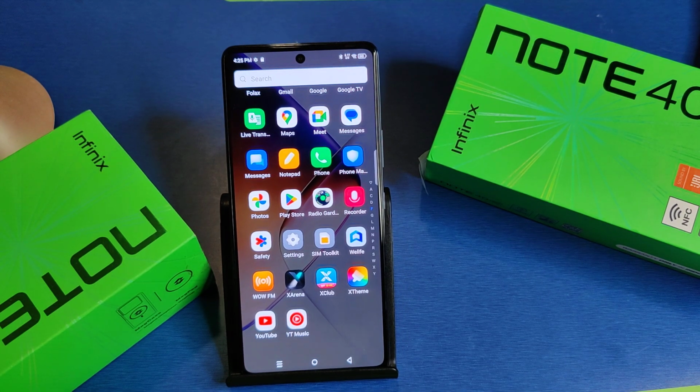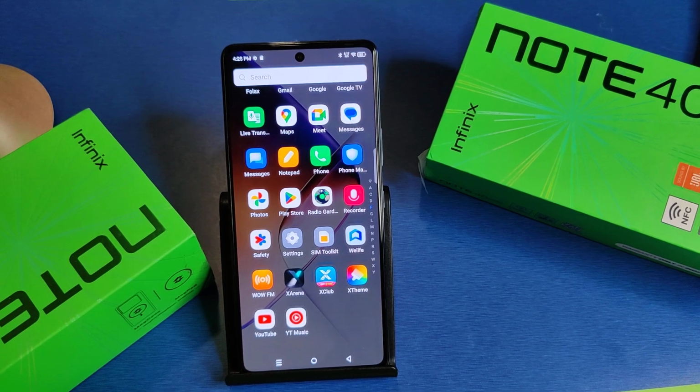In this video I'm going to tell you how you can record your screen on your Infinix smartphone.